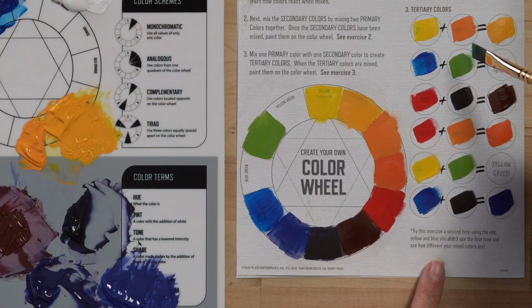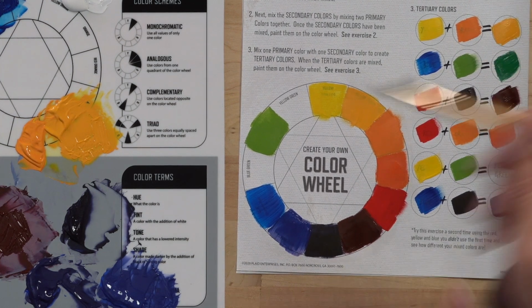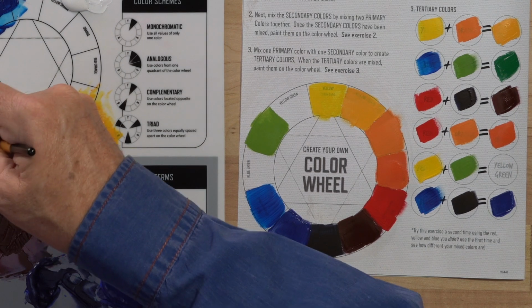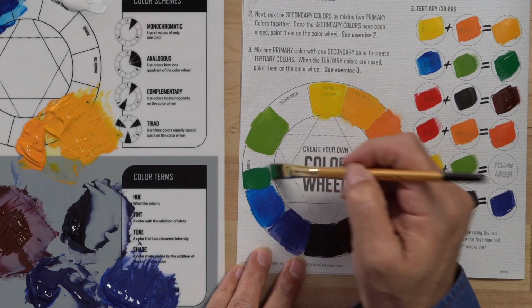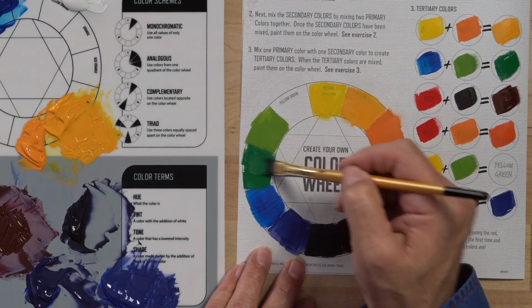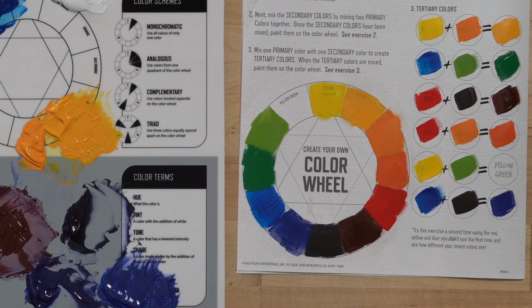Blue plus green is blue-green. And then let's paint the blue-green onto our color chart. And our color wheel is almost complete.